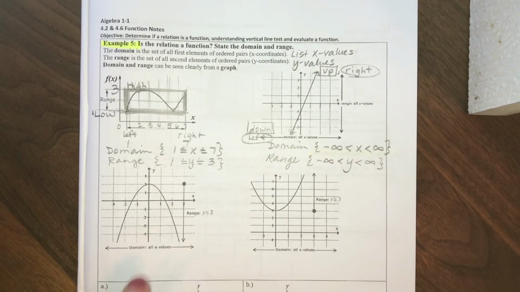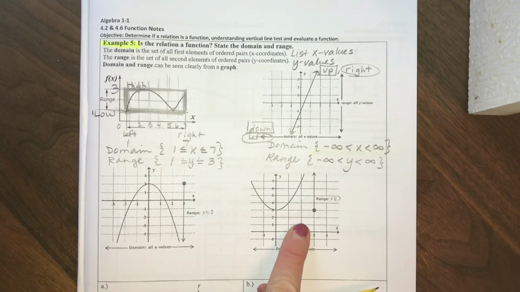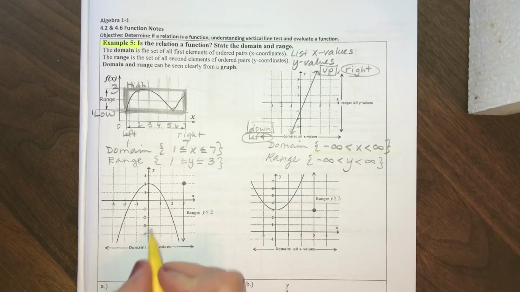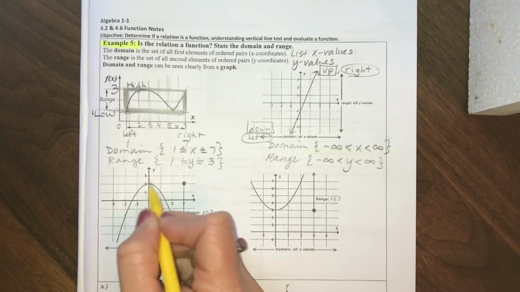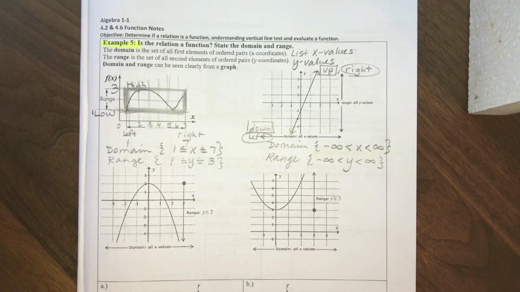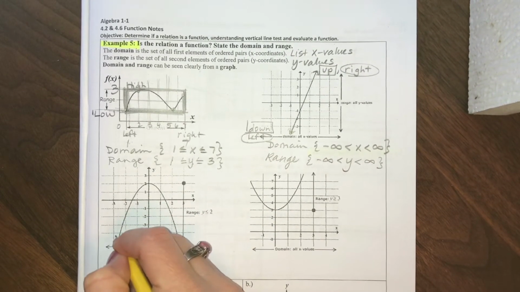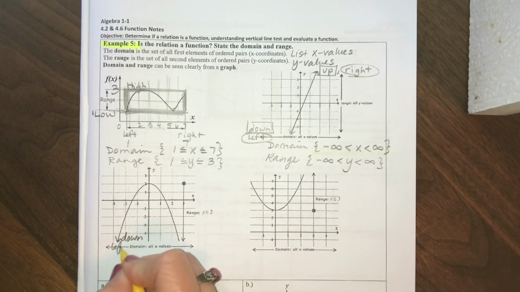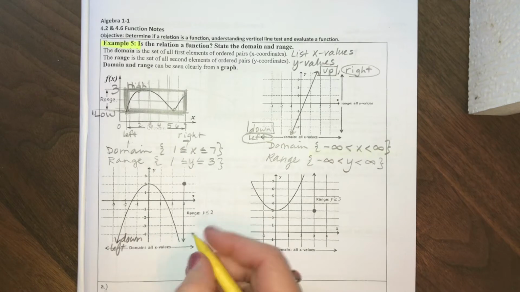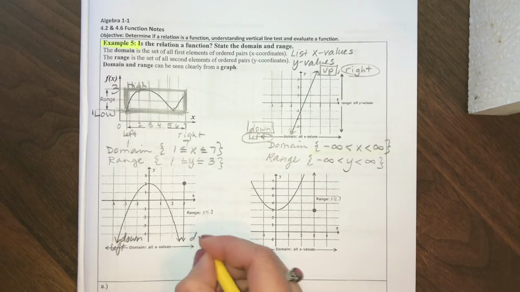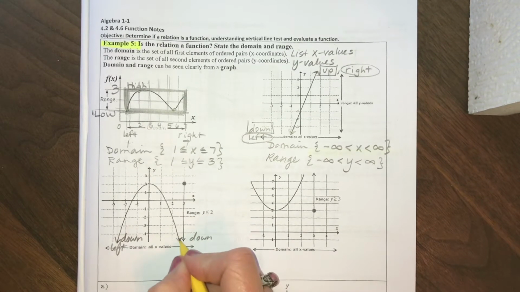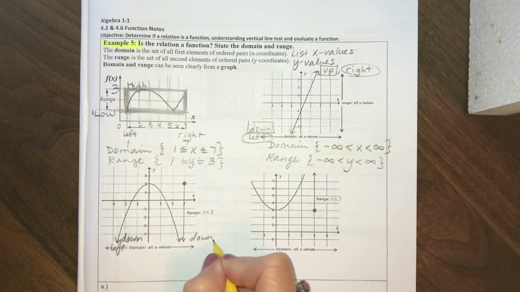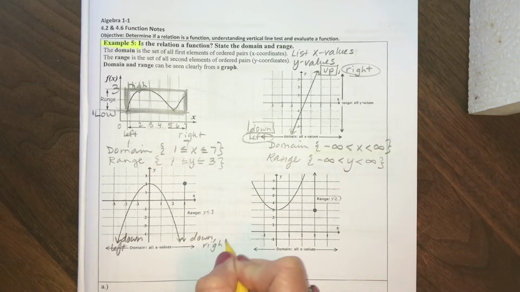Now, in these two pictures, we'll also talk about domain and range. For this picture here, this is called a parabola. It's a U shape that continues to go over here, down, and it will continue to go left. It will get wider and wider as it goes down. This also goes down, and it will continue to get wider and wider as it goes down, so that means it also continues to go right.